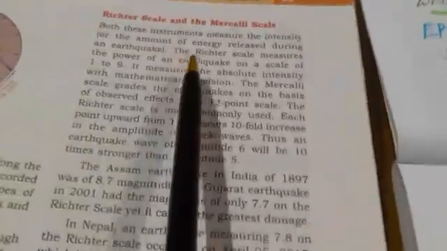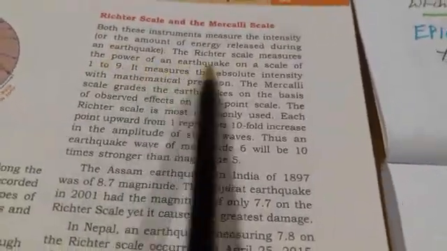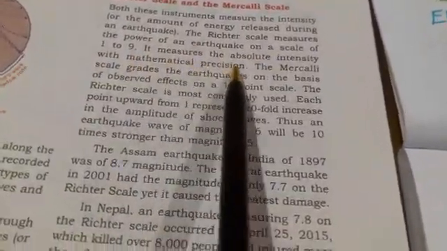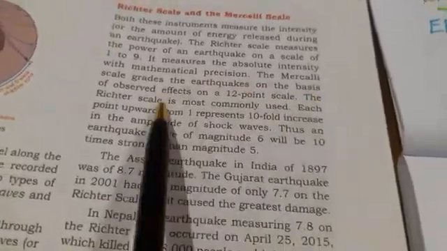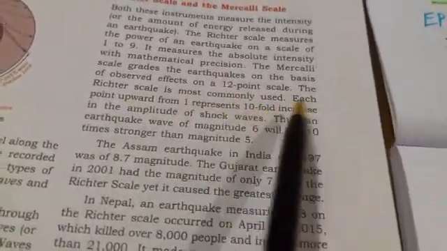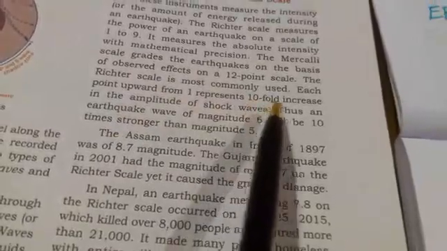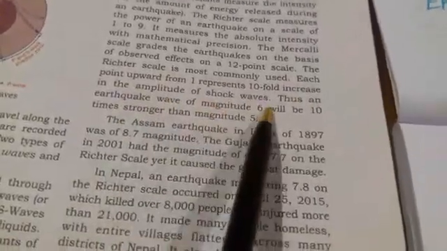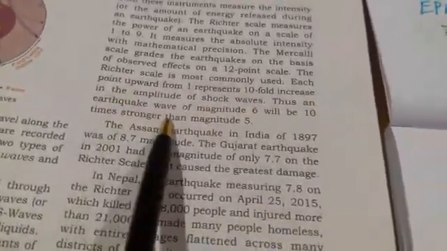The Richter scale is the most important scale. The Richter scale measures the power of an earthquake on a scale of 1 to 9. It measures the absolute intensity with mathematical precision. Each point upward from 1 represents a tenfold increase in the amplitude of the shock waves. Thus, an earthquake wave of magnitude 6 will be 10 times stronger than magnitude 5. Similarly, magnitude 7 will be 10 times stronger than magnitude 6.